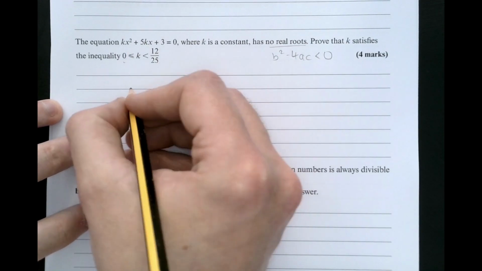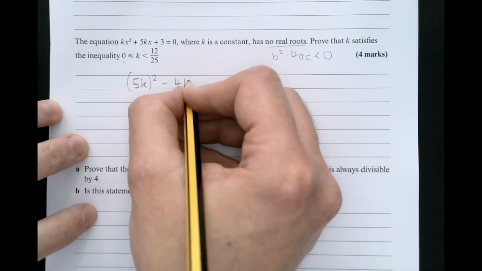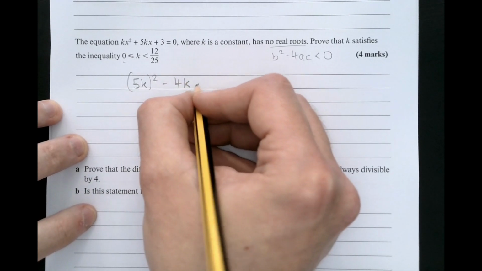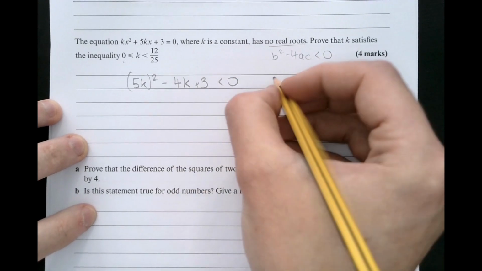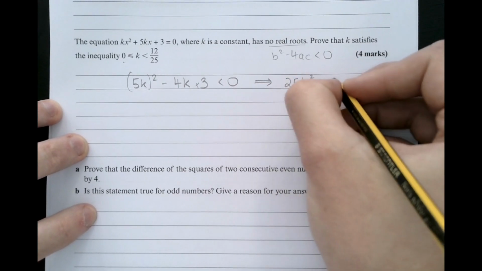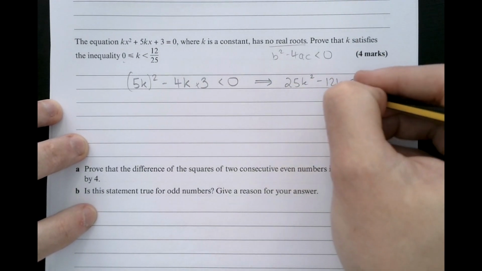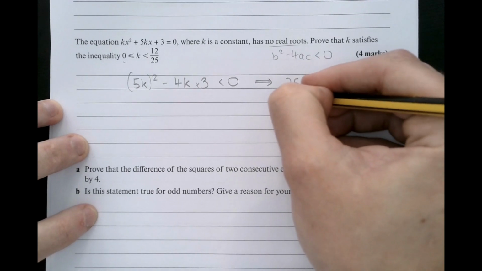So b squared minus 4 times a times c is less than 0. That gets us 25k squared minus 12k is less than 0. Okay, so now I understand. You factorise this.